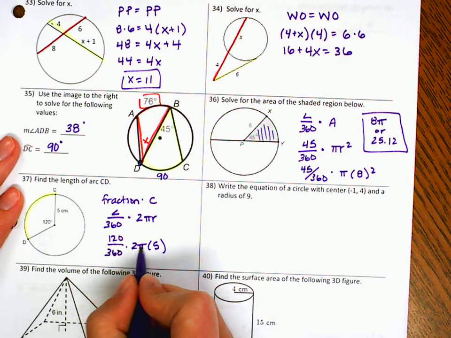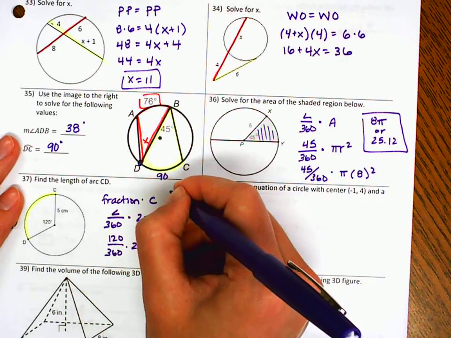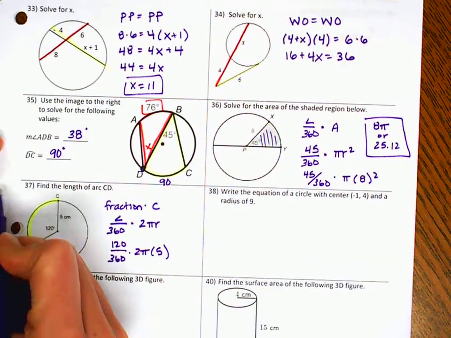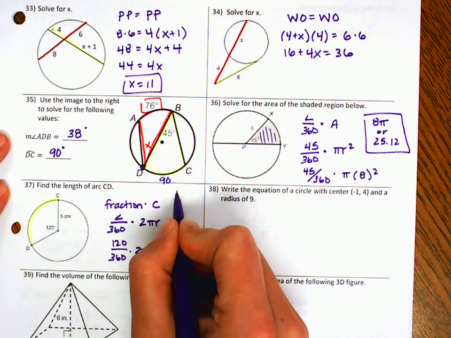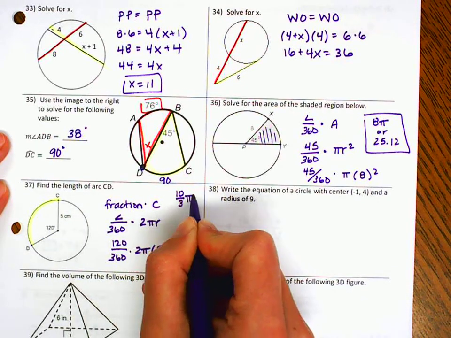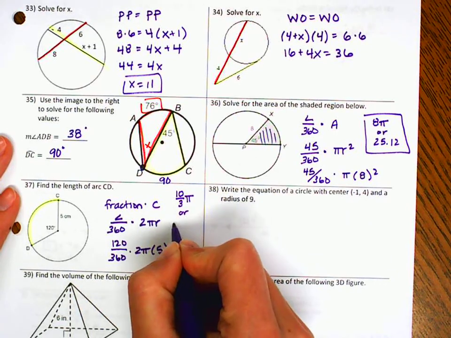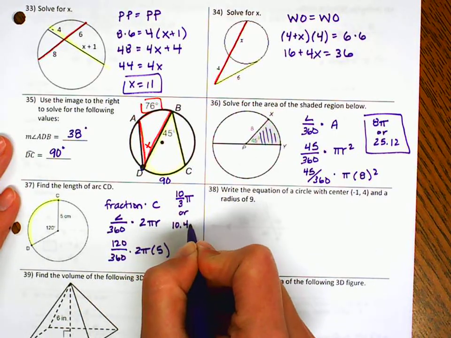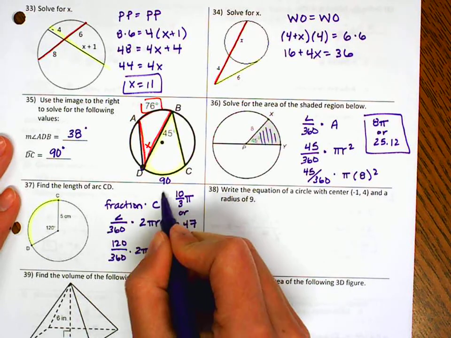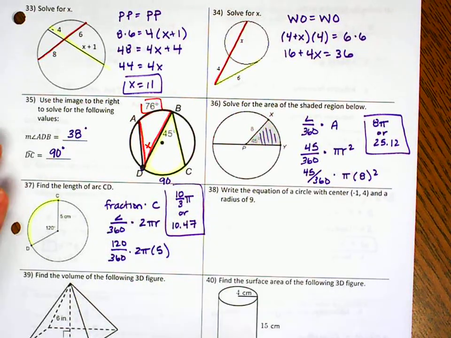If I ignore the pi and type everything in, I'll write it up right here as 10/3 pi. But if I multiply by 3.14, I get 10.467. And you should be prepared to see it either of these two ways.